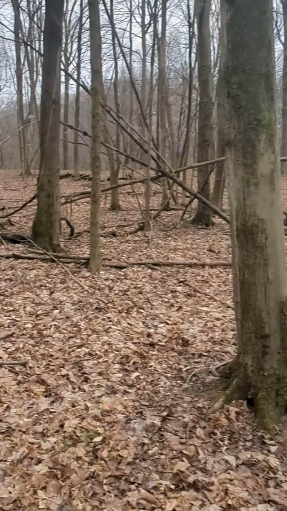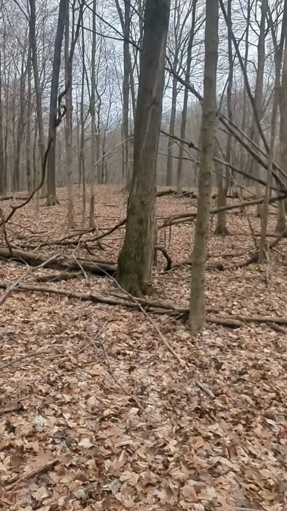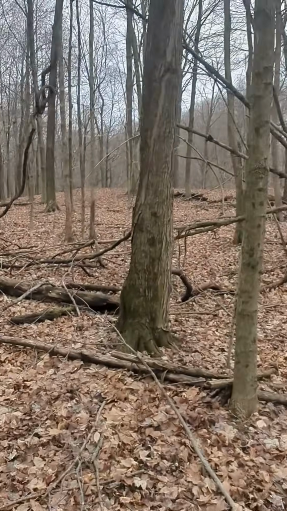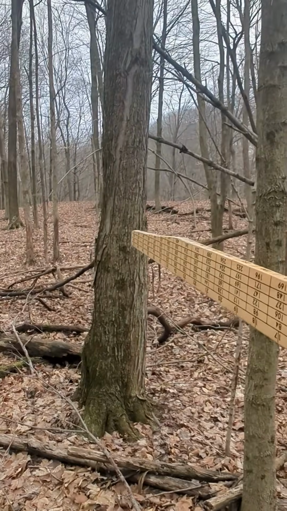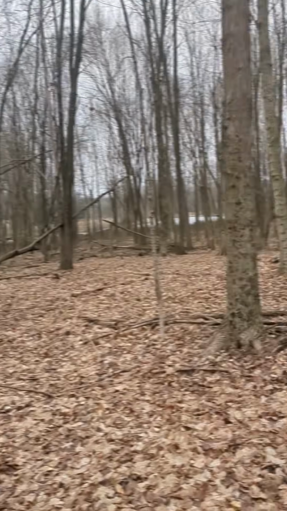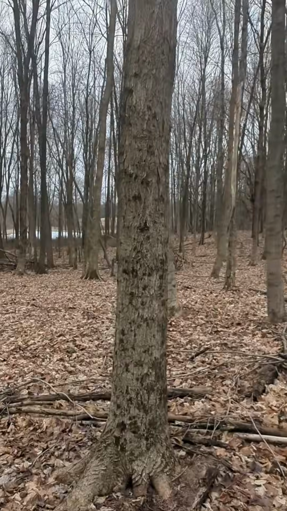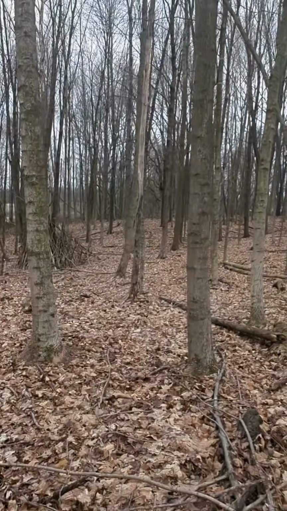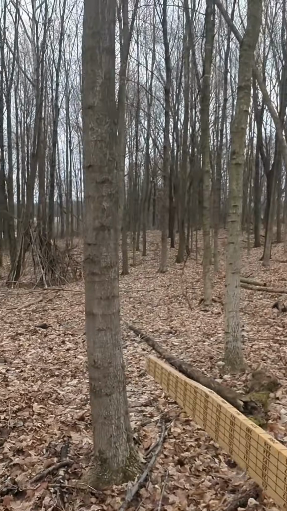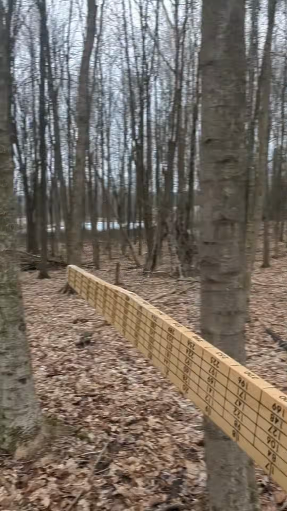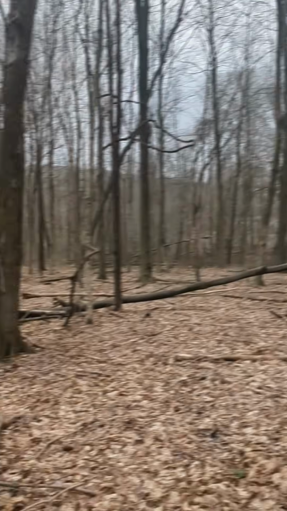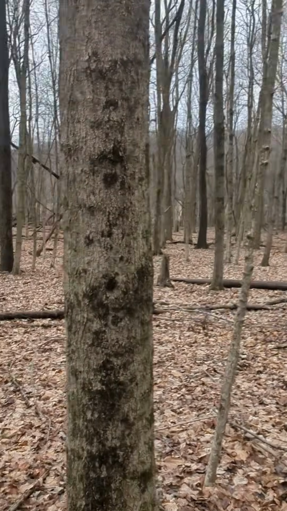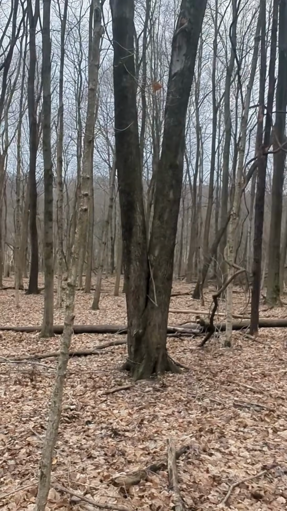challenge with identifying red maple for a lot of people is the wide-ranging bark pattern of red maple. And so that's red maple there as well. Now let's look at a sugar maple. Here is a sugar maple. And over here are a few others. Smaller ones.